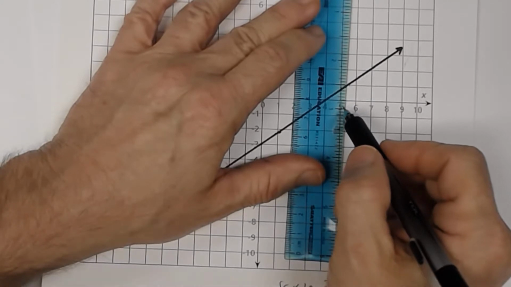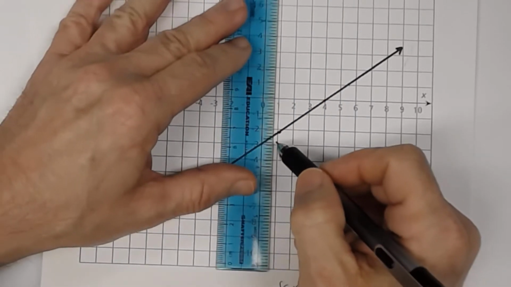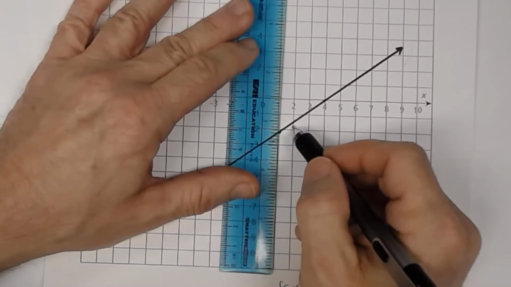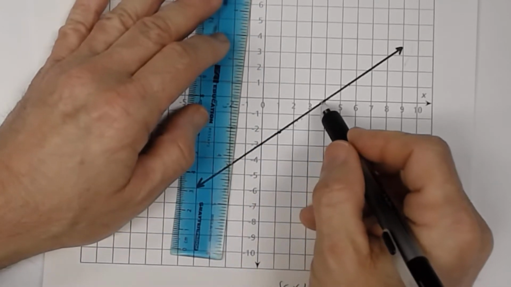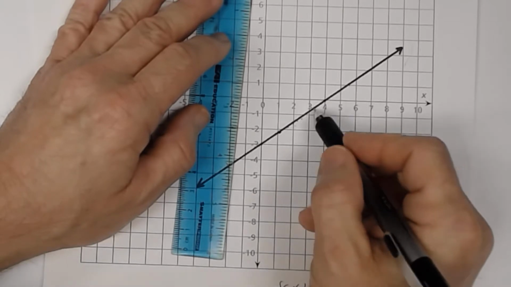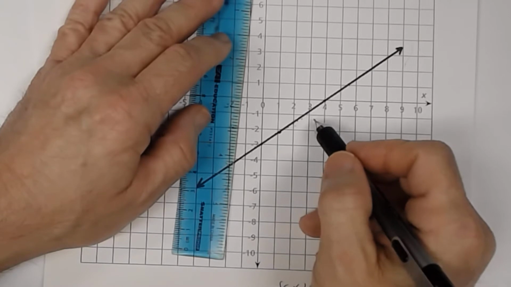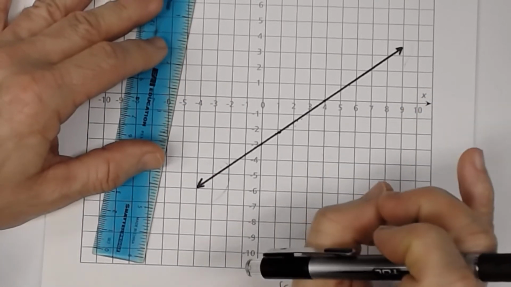What I'm pointing out is that many students, when they think of points, they think of integers. It's not just integers. It could be any real number. Any real number could be an x-coordinate of these points, a rational number or an irrational number. Okay? So when there are arrows on both ends, it's kind of the easy thing to deal with.